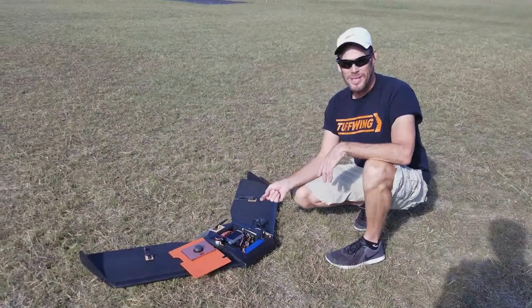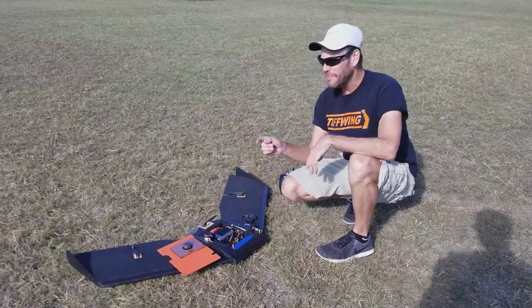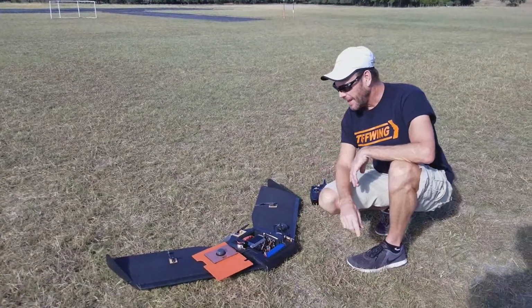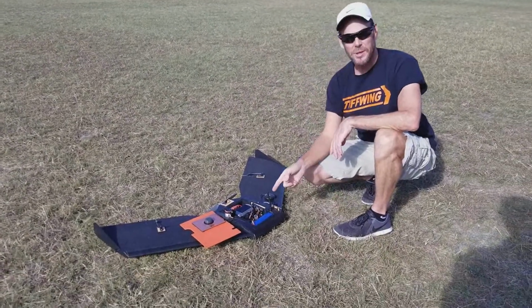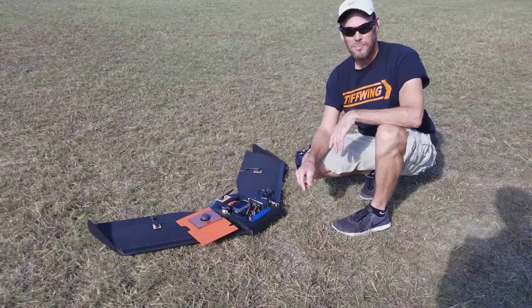So we have our airplane with Reach that's booting up for a rover, and our base station is out in the field running right now. And we already have a mission loaded up in the Tuffwing, and so we're going to go ahead and throw it up and take some pictures.